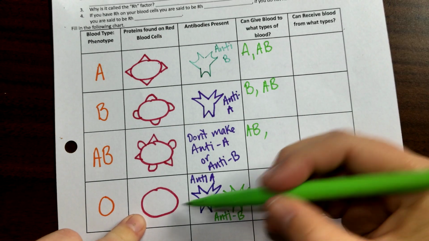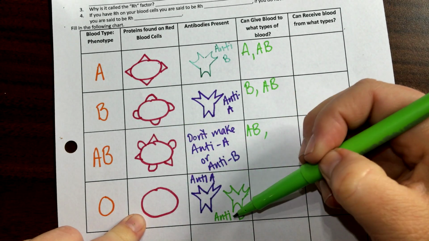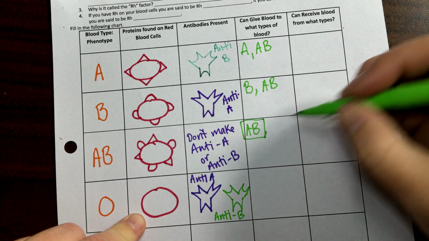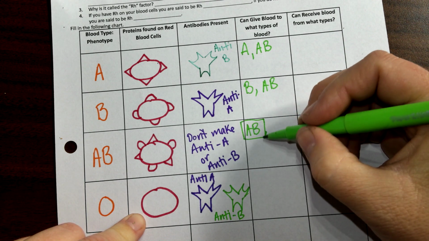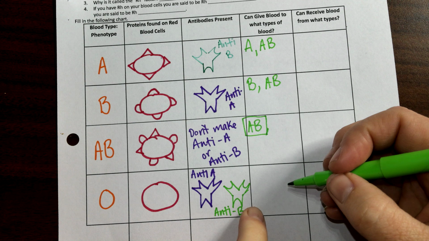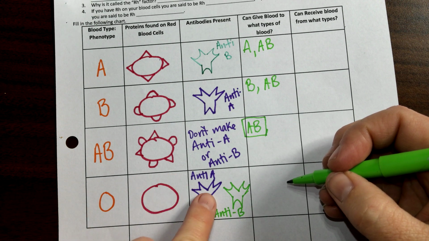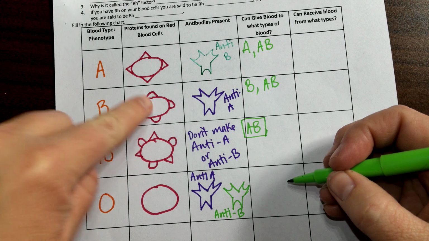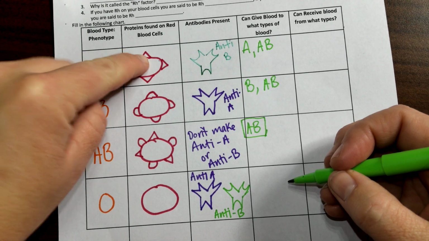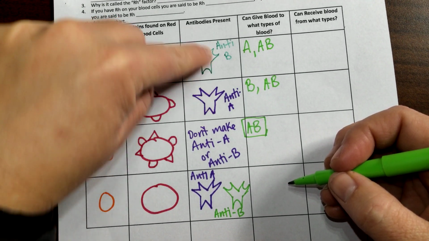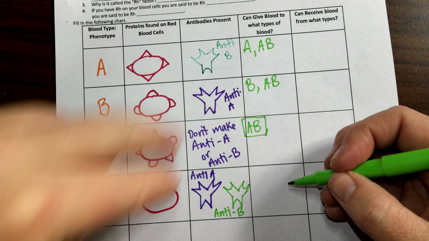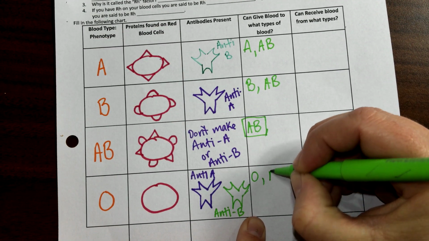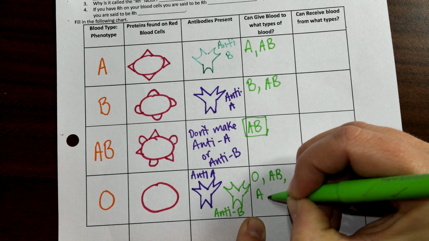You definitely can't give to type O because they make anti-A and anti-B. So they only can give blood to other people like them. What about type O? Type O has nothing that these grabbers can grab onto. So if you put O into this person's body, it doesn't matter that these guys have antibodies because it can't grab anything. Okay? So type O can give to other O's, but also to AB, also to A, and also to B.